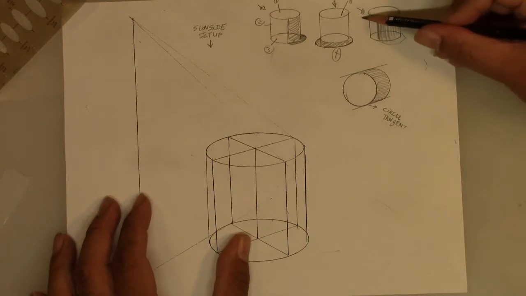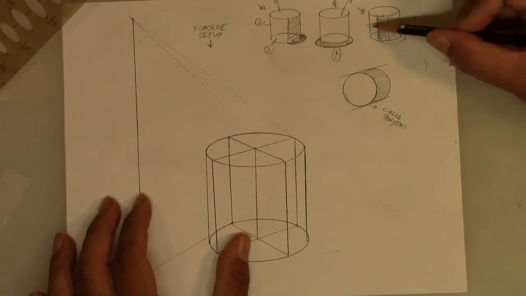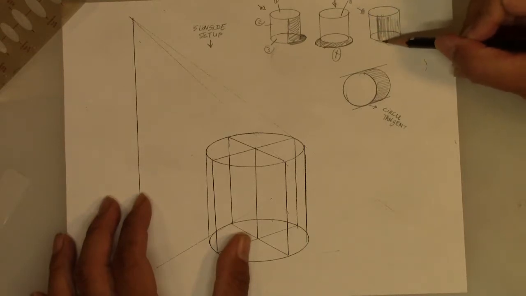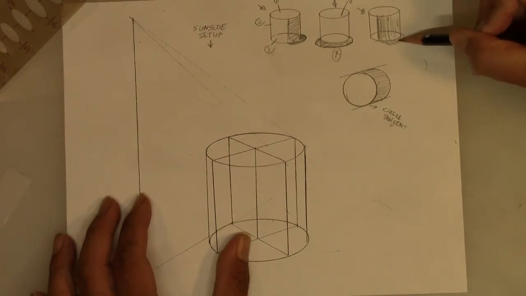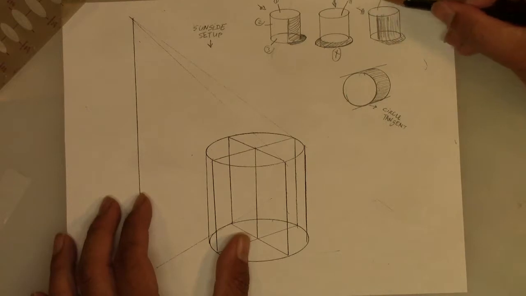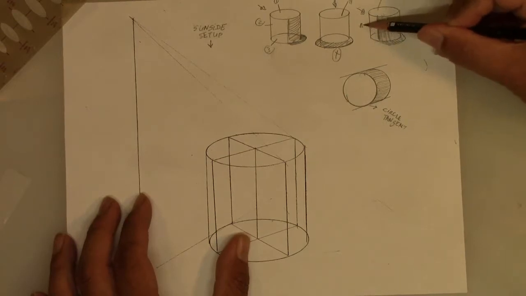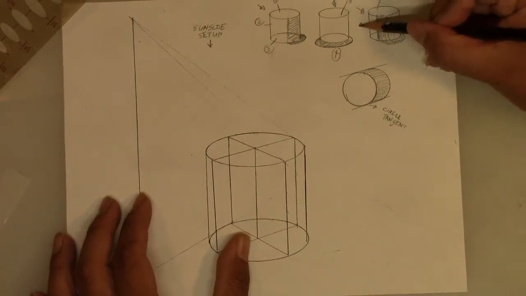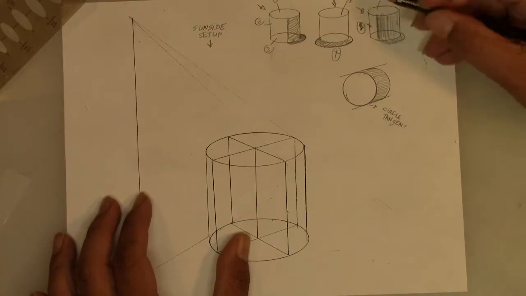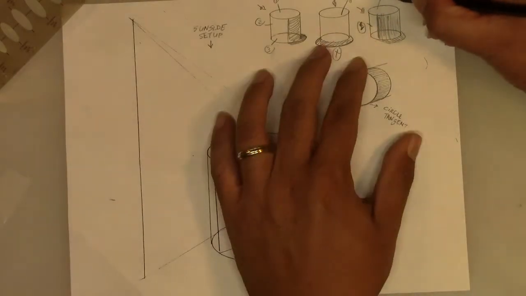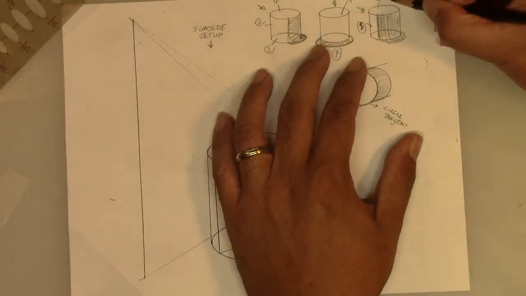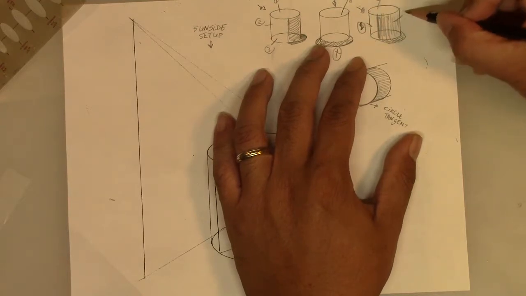So maybe you're doing it where it's a little bit below the horizon line, and then your shadow shape, and that 1 and then 2, right? So this would be 1. Sorry, can't write today. And then 3.